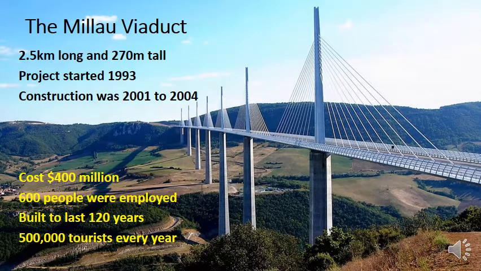Now look at this beautiful bridge. This is a little bit more modern than the Hoover Dam. This is the Millau Viaduct. It's in France. It's absolutely beautiful. I think it's quite possibly the most beautiful bridge in the world. I'd love to go there on a class field trip, wouldn't you?